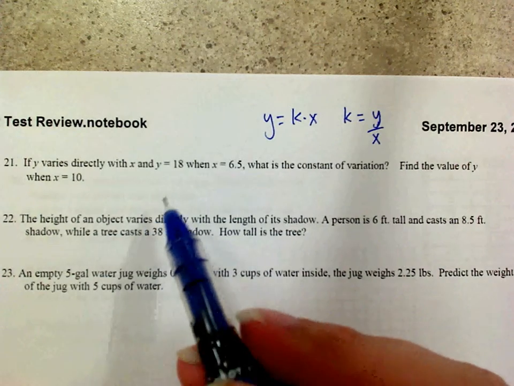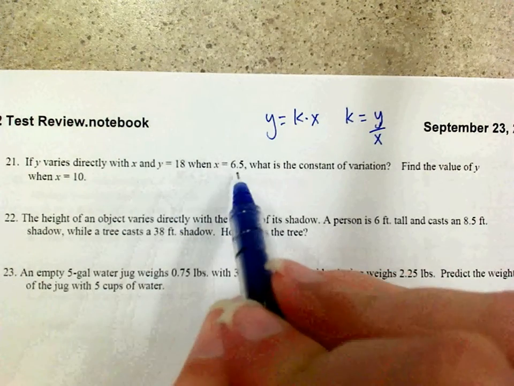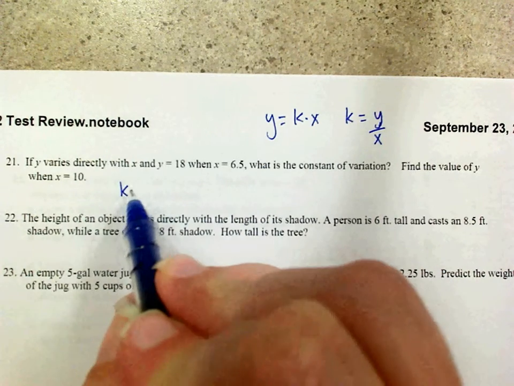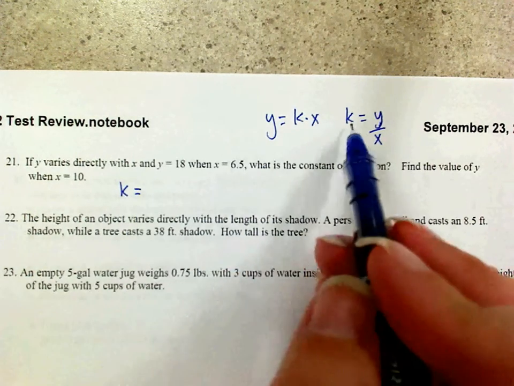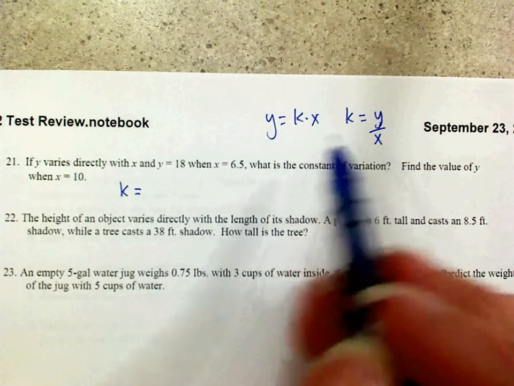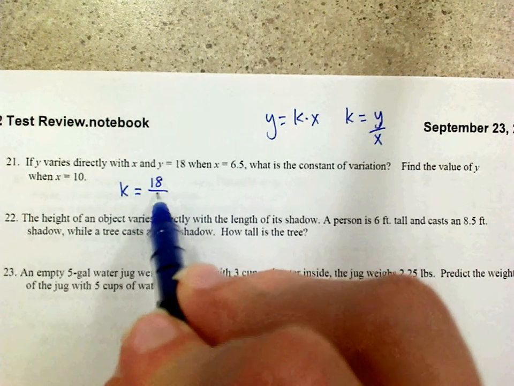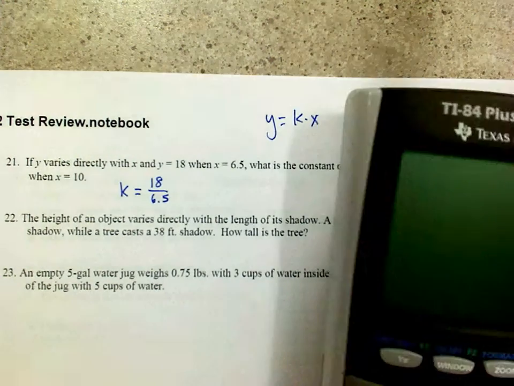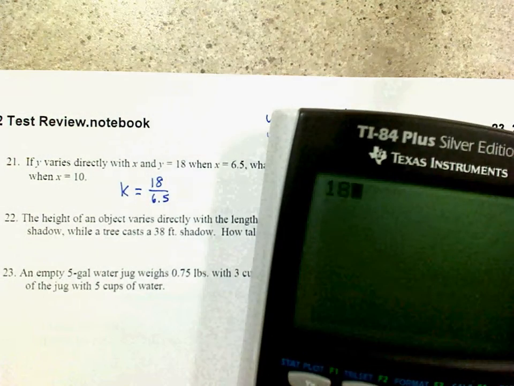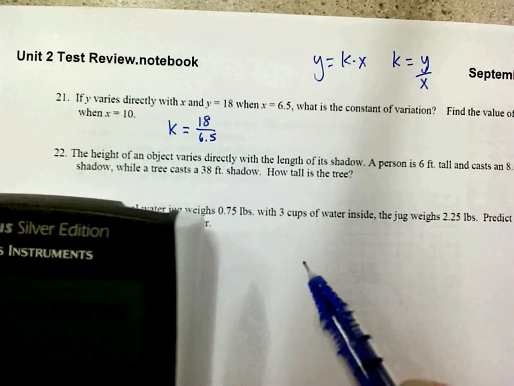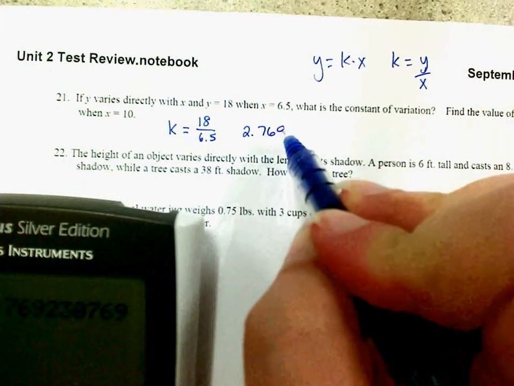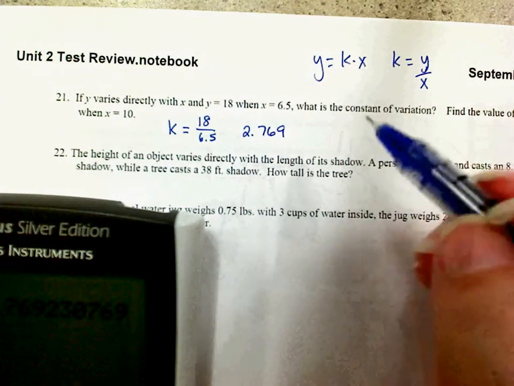Well, the constant of variation is y divided by x, so 18 divided by 6.5? Ooh, that's ugly. 2.769. So then y equals my constant times x, yeah?